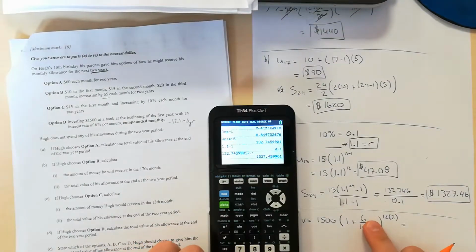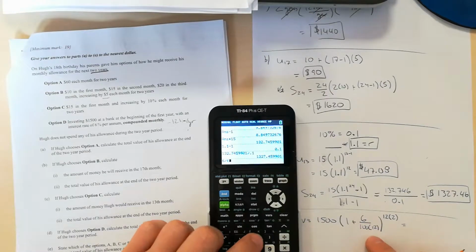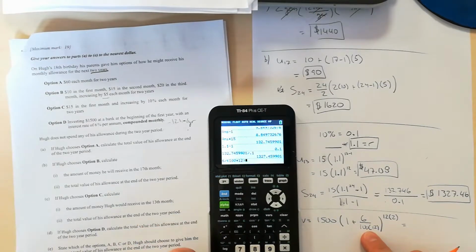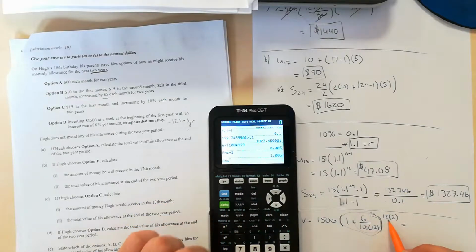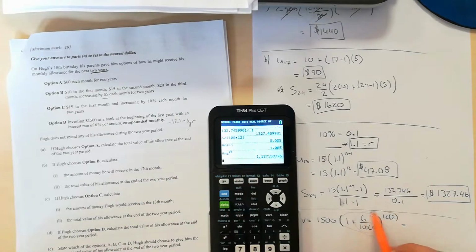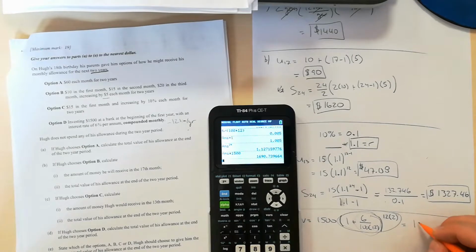I'll start here. 6 divided by 100 times 12. So that's this value right here. I'm going to add that to 1. That's this value here. I'm going to take that term and raise it to the 12 times 2, or 24th power. So that is this term here. I'll multiply that by 1,500, and that gives me my answer. Again, rounding to the nearest cent, we get that value right there.